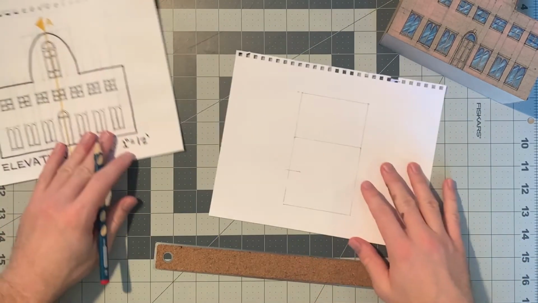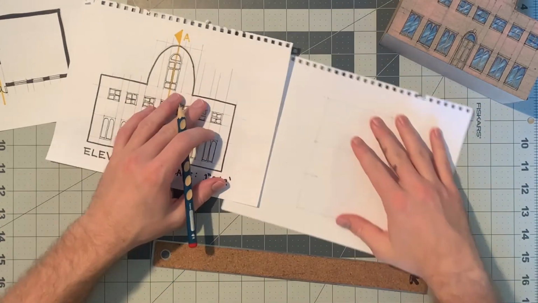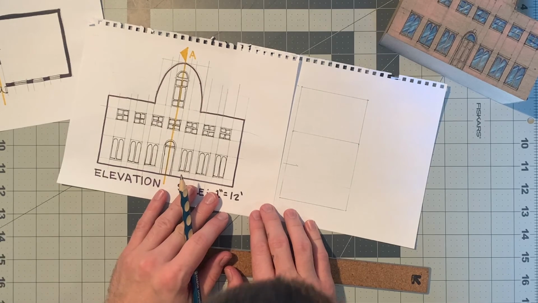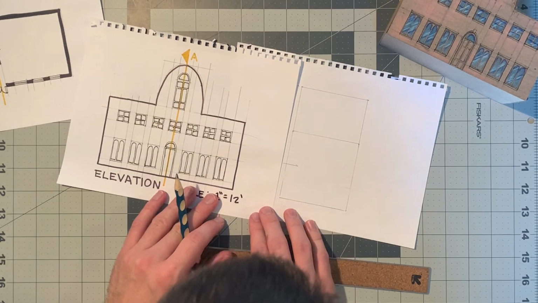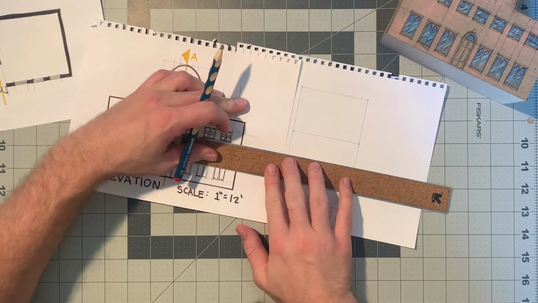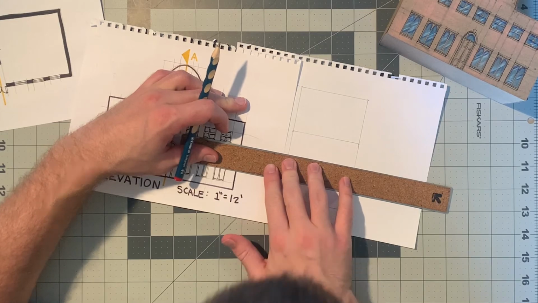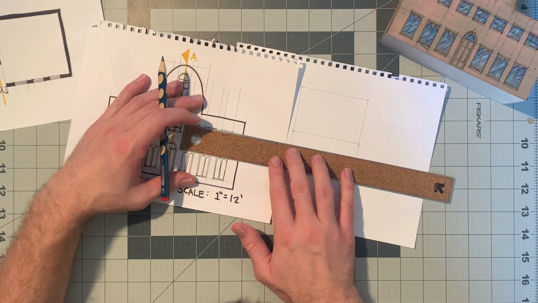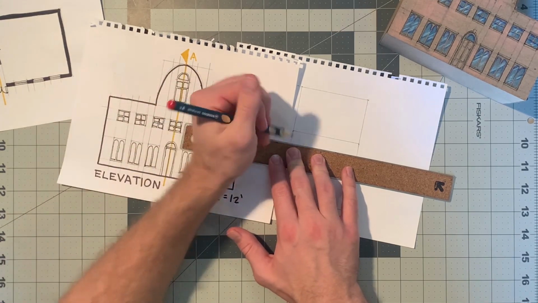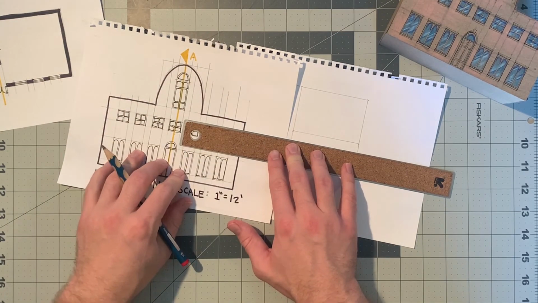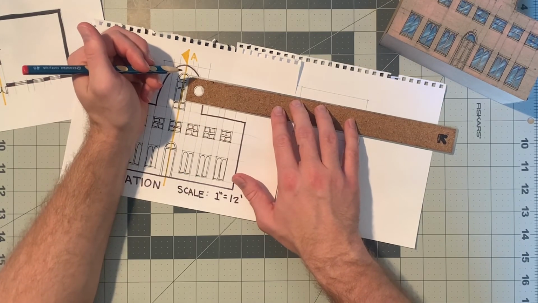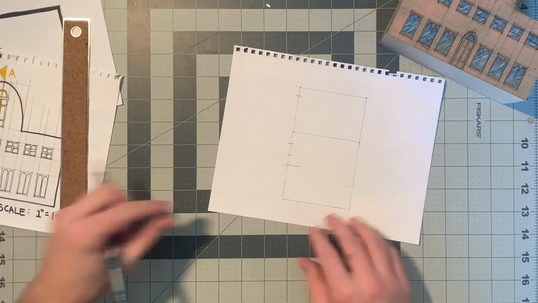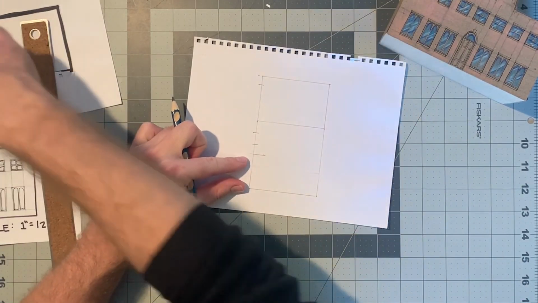Okay, so I have my door height. Let's go back. Oops. And I'm going to also do the height of these windows, and then I'll go from there. You can also do this obviously by just measuring instead of cross-referencing your drawings, but I want to show you guys how this is done. Bottom of that is there, and the top of this is right here.